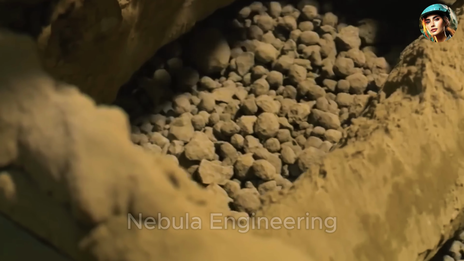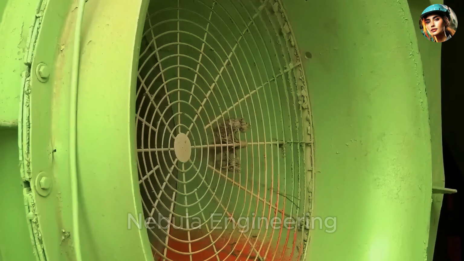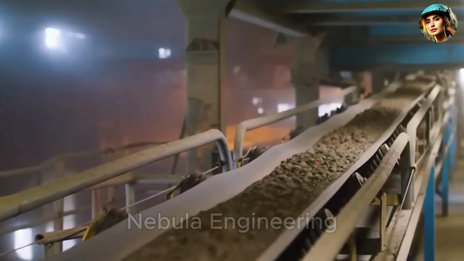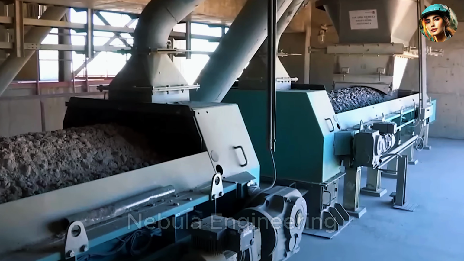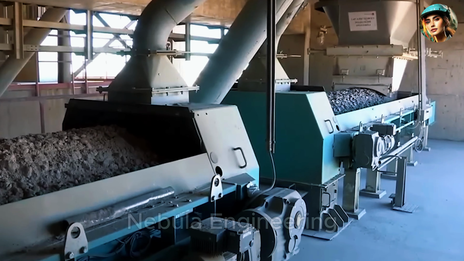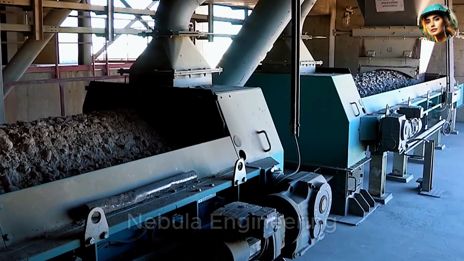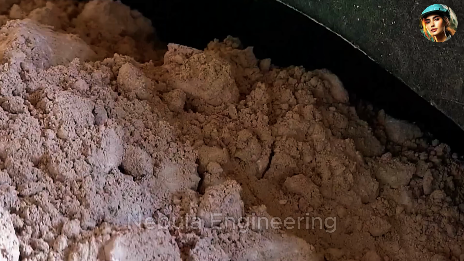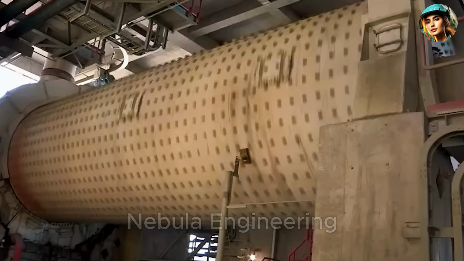Once cooled, the clinker is ground further with gypsum and other additives, such as fly ash, slag, or pozzolana, to form fine cement powder. Gypsum is added to control the setting time of cement, giving it enough time to harden and form a durable structure. After grinding and blending, the cement is ready to be transported to concrete manufacturing plants.